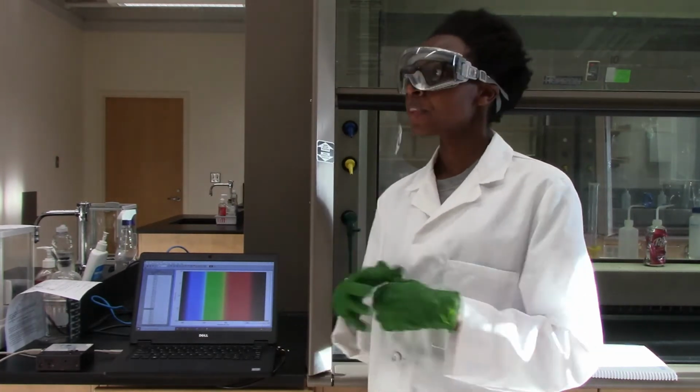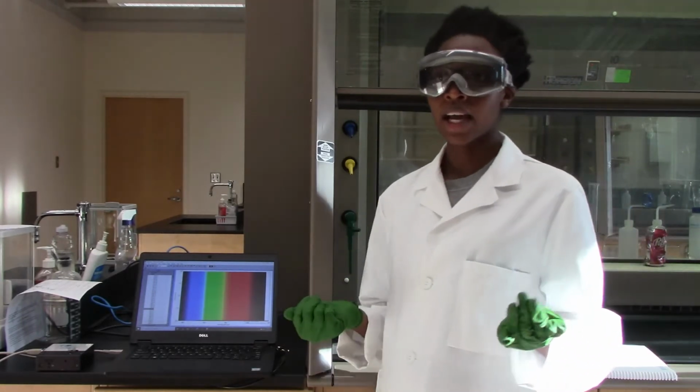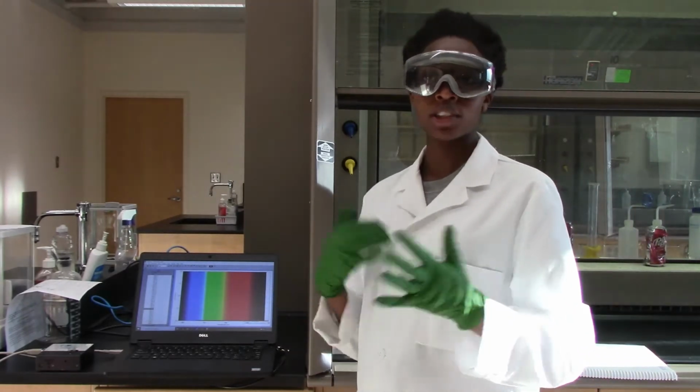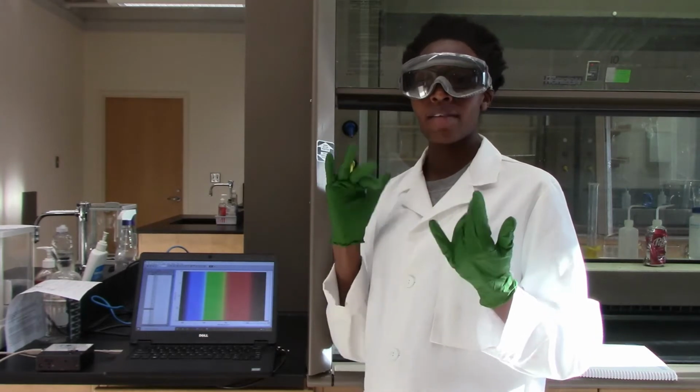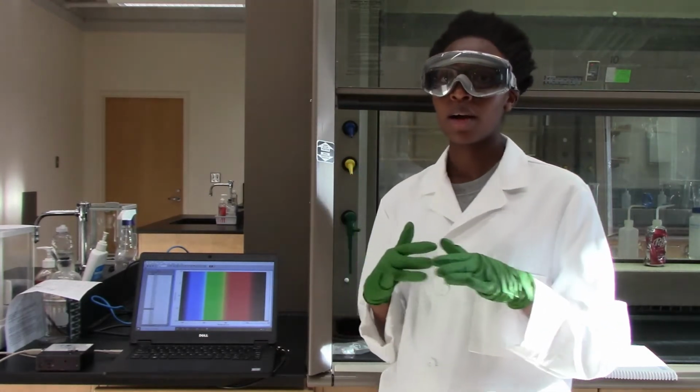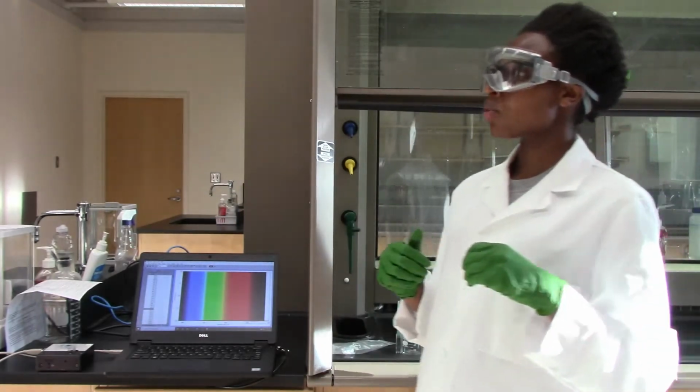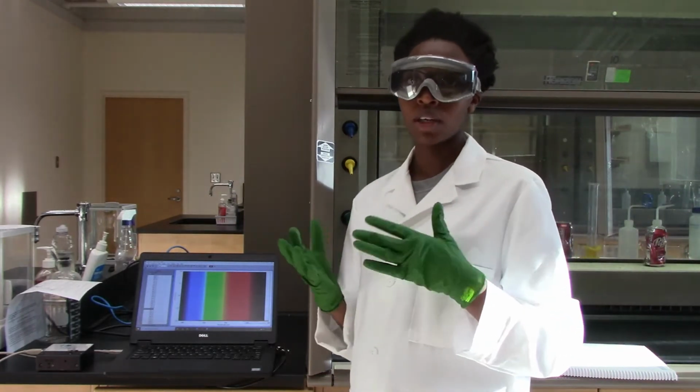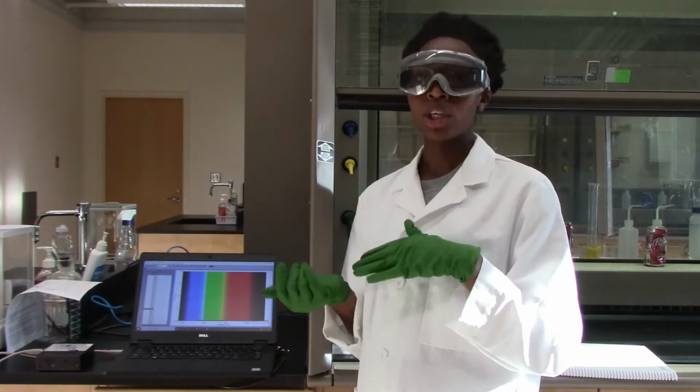And so the first thing that I am going to do is to make my stock solutions. So we have to do bleach in 3 concentrations and also to make a dye with an absorbance reading of between 1.5 to 2.